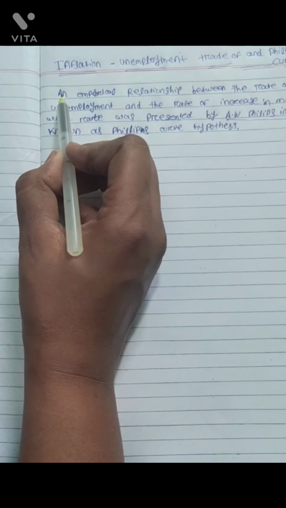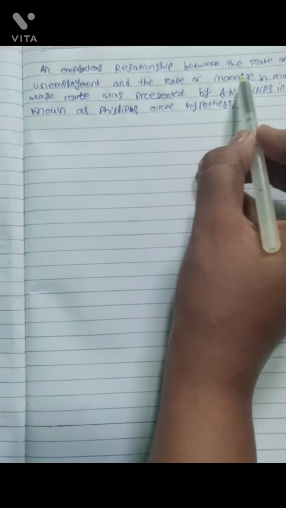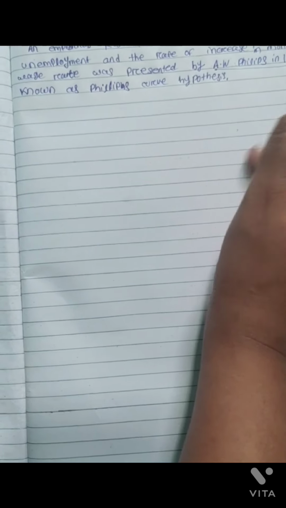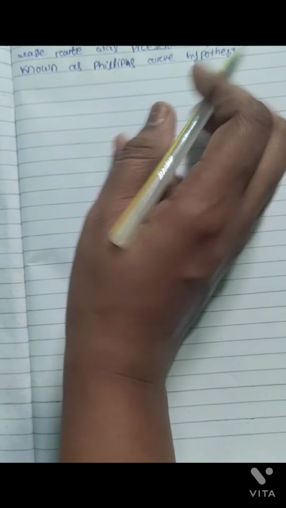The Phillips curve means an empirical relationship between the rate of unemployment and the rate of increase in money wage rate, presented by A.W. Phillips in 1958. Basically, its other name is the Phillips curve hypothesis.